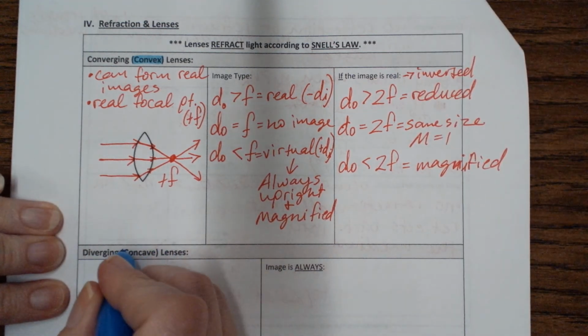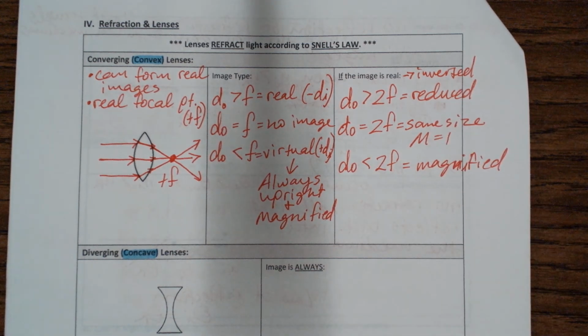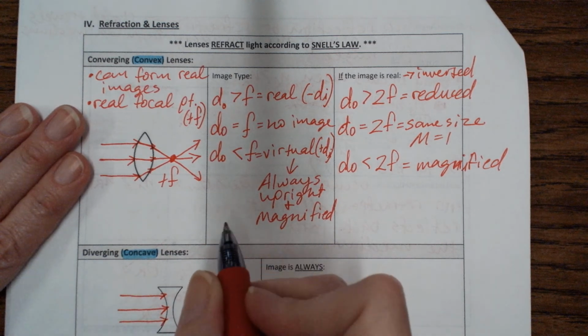Concave lenses. Okay, so they are diverging. When the light hits them, it spreads out.